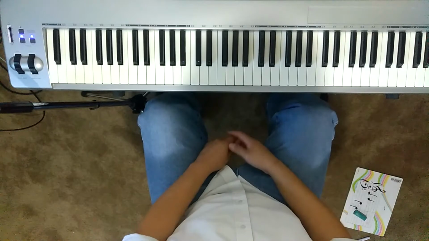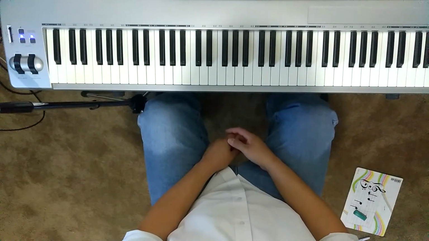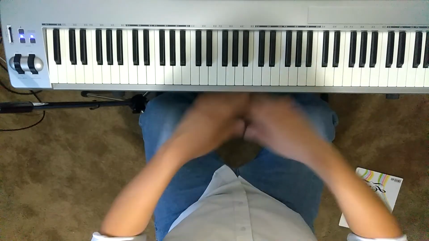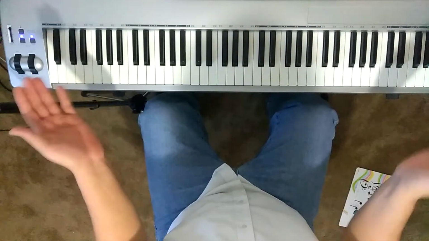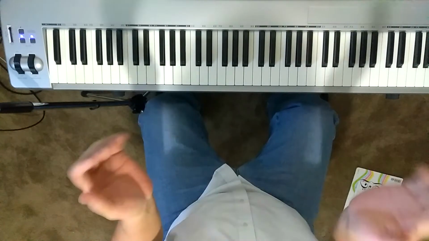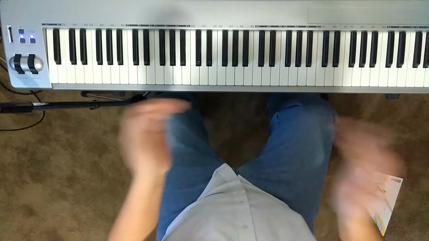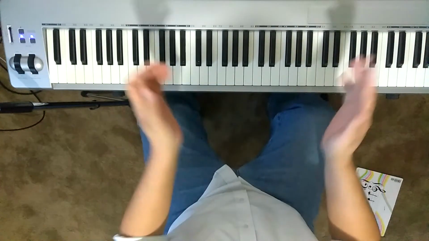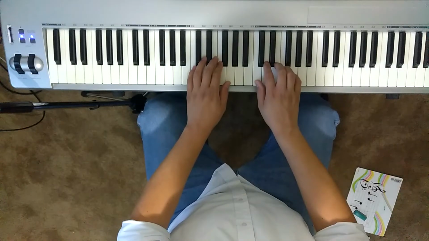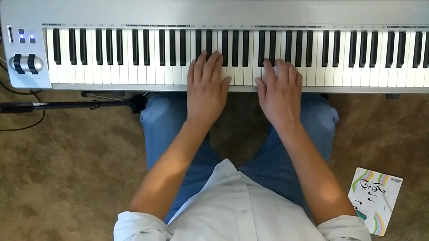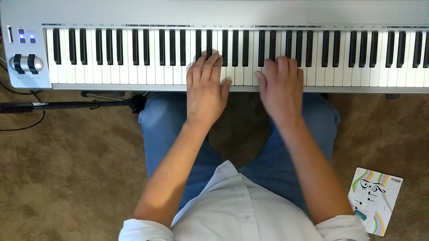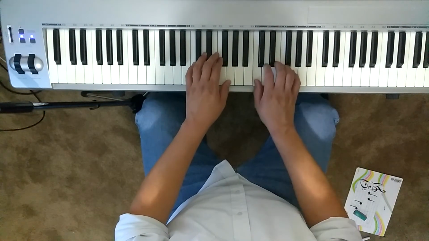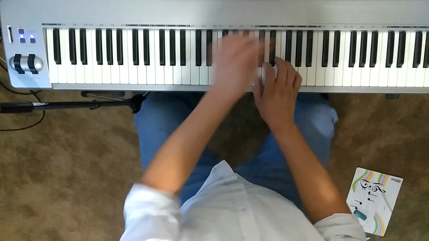Clap and say the note names, or clap and count the rhythm. So you've done that. Now let's go ahead and clap and say the note names. Here we go. 1, 2, 3, 4. C, C, C, D, E, D, C, E, D, D, C. Release. Next, we're going to play and sing the note names. 1, 2, 3, 4. C, C, C, D, E, D, C, E, D, D, C.